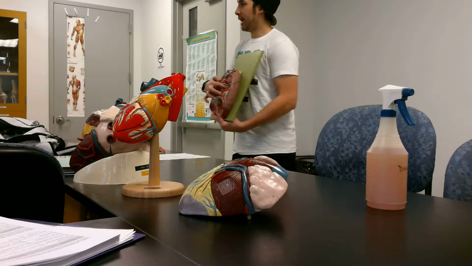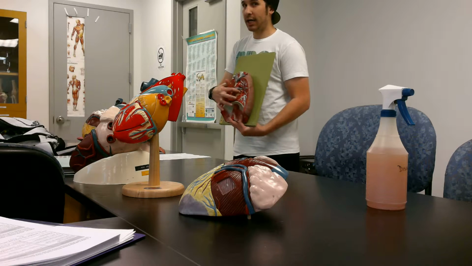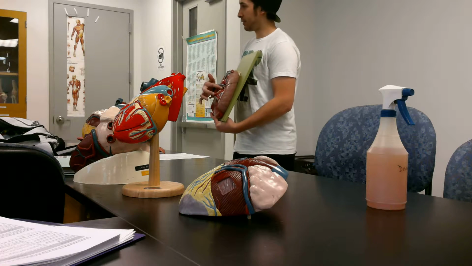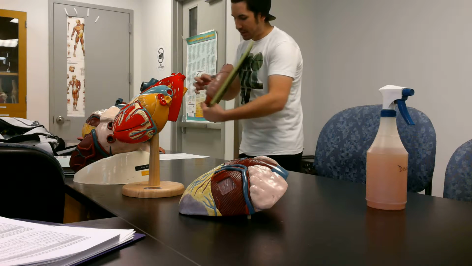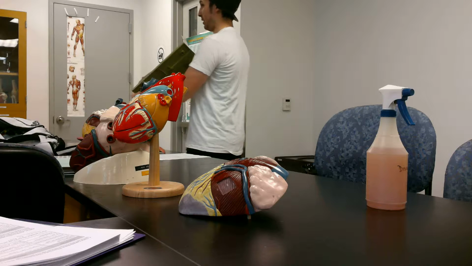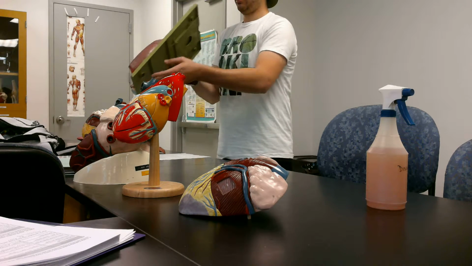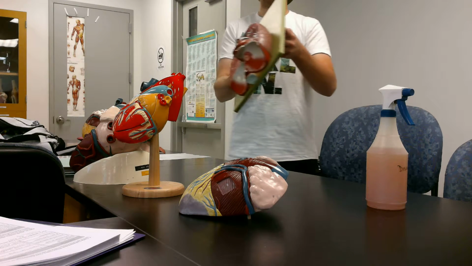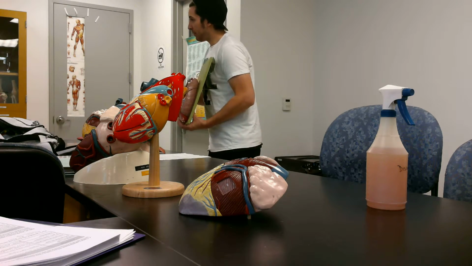atrium. Left atrium builds pressure, dumps into the left ventricle by way of the bicuspid AV or mitral valve. Okay? The left ventricle builds pressure and shoots it through, right there, the aortic semilunar valve. You all see that? Sorry, it's kind of tiny. So the aortic semilunar valve opens and shoots it through the ascending aorta.